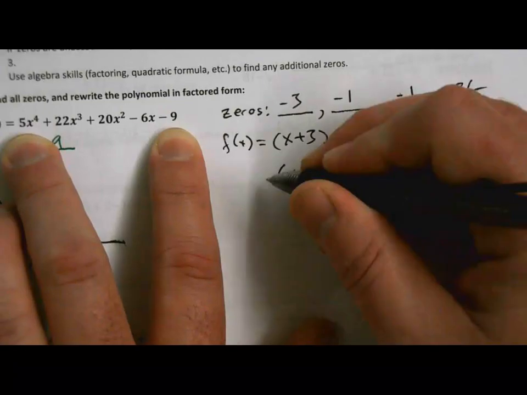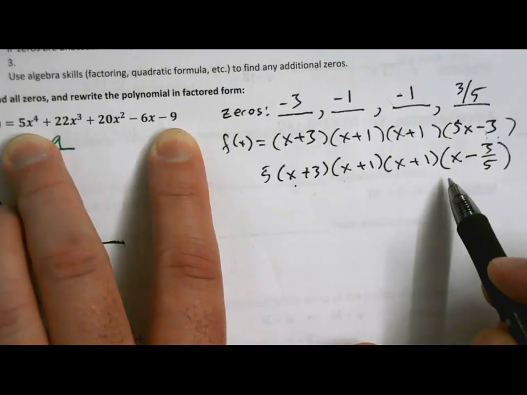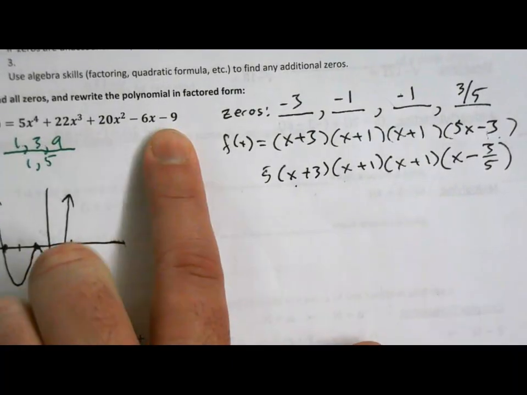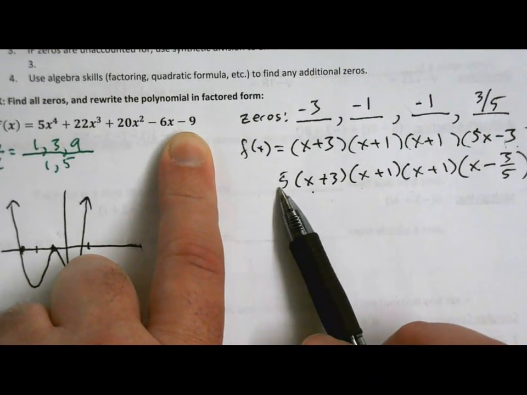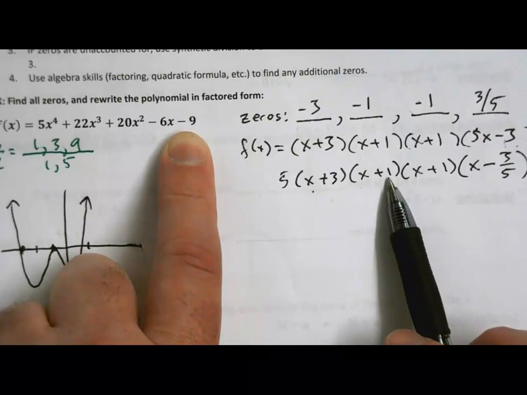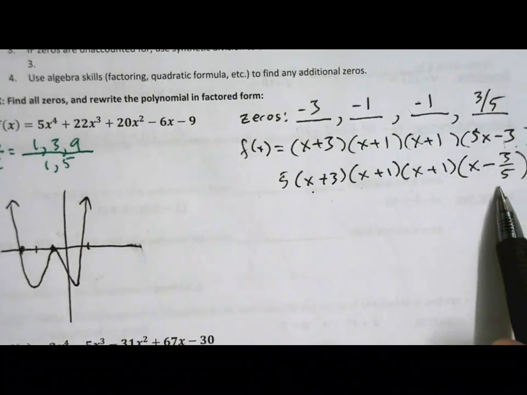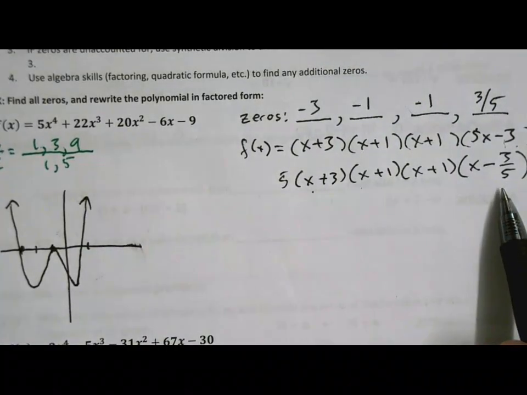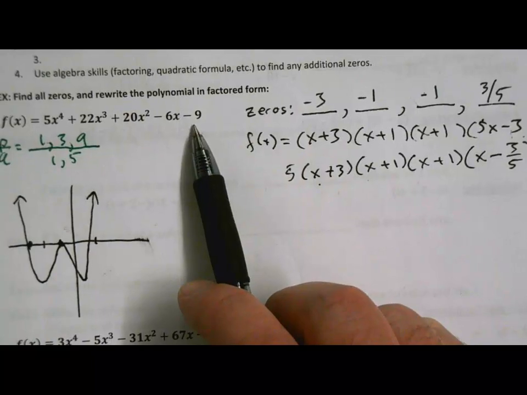We could just stick a 5 out here. Now if I multiply the first term in every factor, am I going to get 5x to the 4th? Okay, let's check the last term. So if I multiply the last term in each factor, so 5, keep track for me here. 5 times 3 is 15, times 1 is still 15, times 1 is still 15, times negative 3/5. What's 15 times negative 3/5? Negative, I think it's 9, isn't it? Negative 9. Hey, it worked.